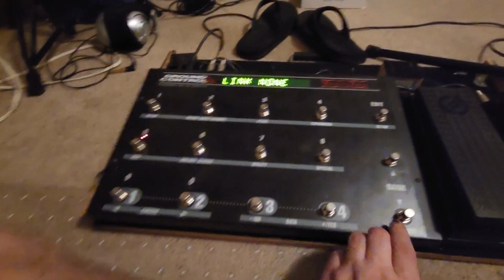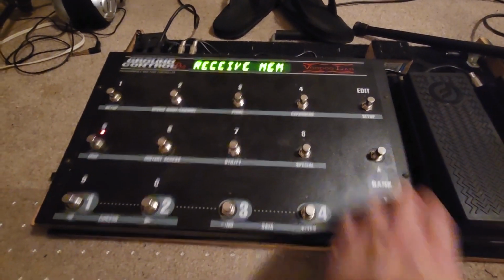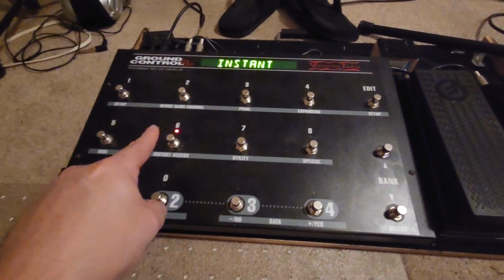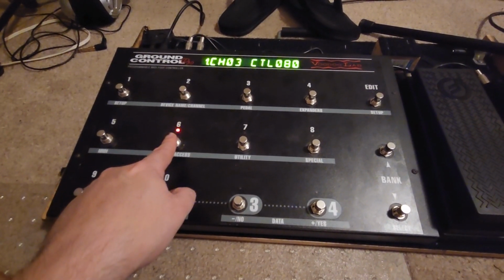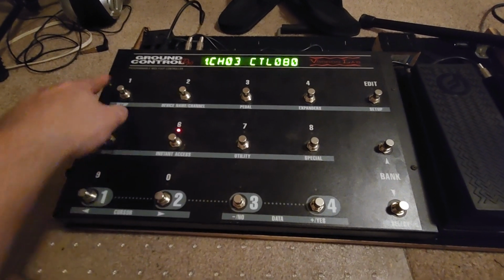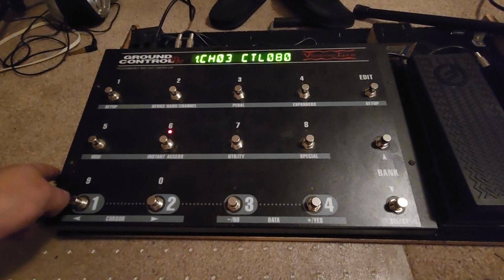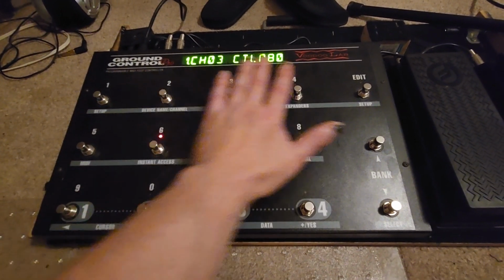MIDI, that's to do a MIDI dump or receive. This one is important for assigning the control changes that each one of these buttons will send. Basically, these are going to be the same. These are global.